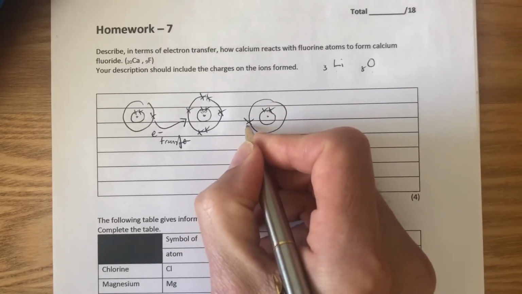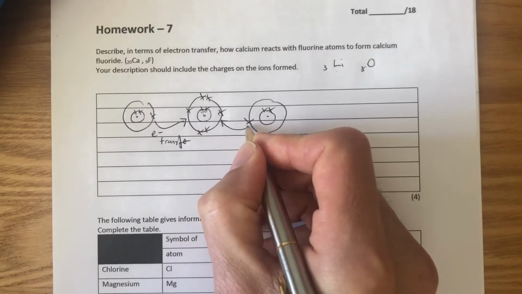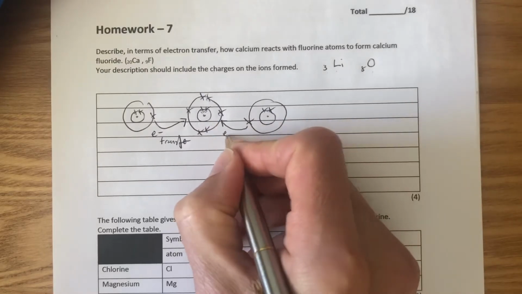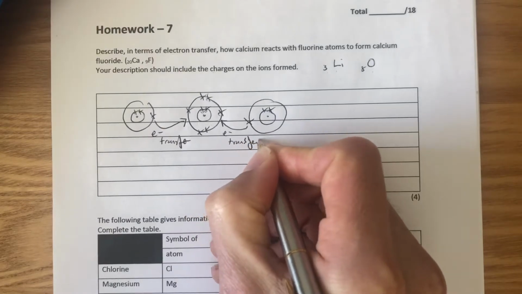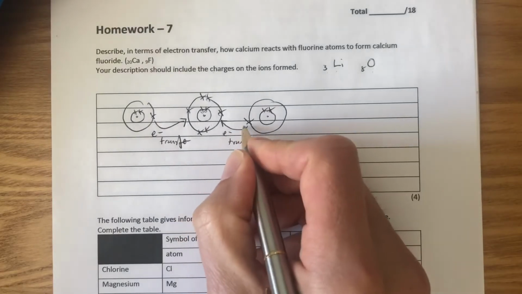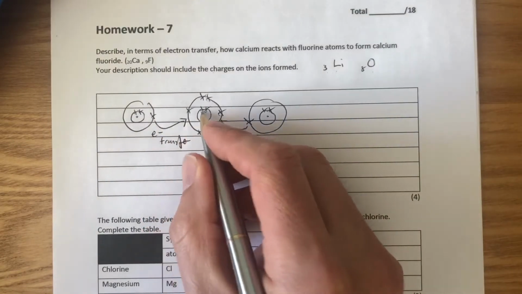Now that electron is going to go from the lithium to the oxygen, so we start with an arrow that starts at the electron and finishes at the gap. We're going to label that e minus transfer. Now I love labelling these arrows e minus transfer because it shows which way the minus, the negative, is heading. The negative is heading towards this oxygen, the negative is heading towards this oxygen.